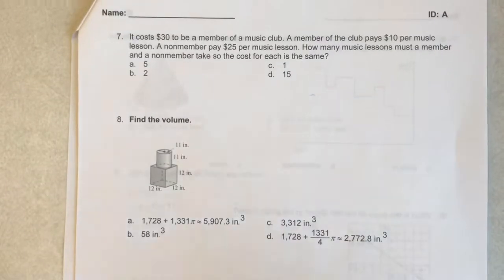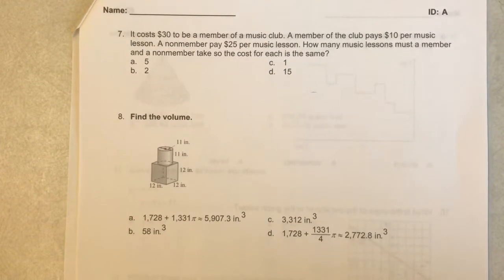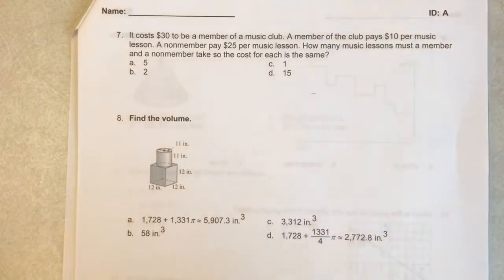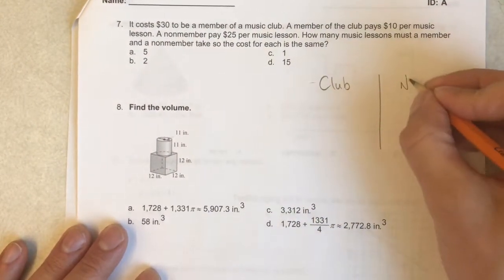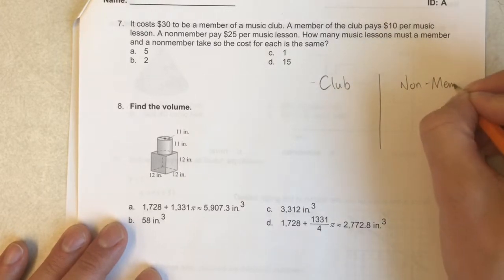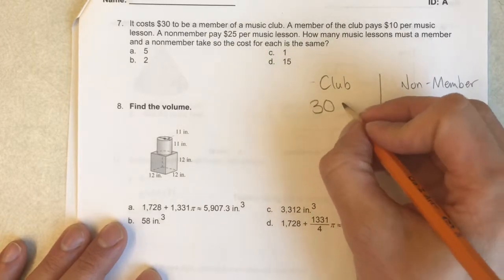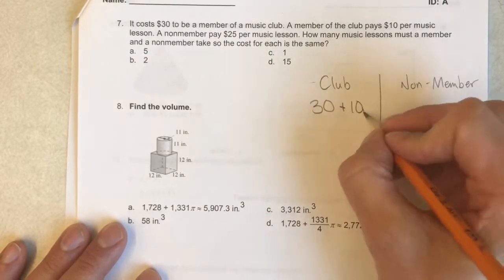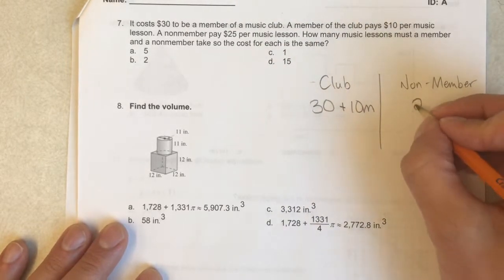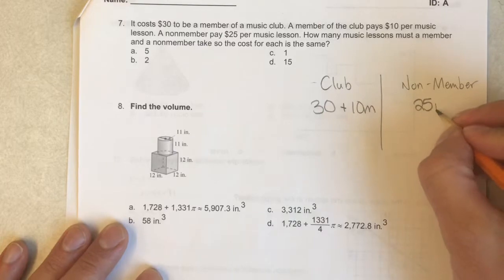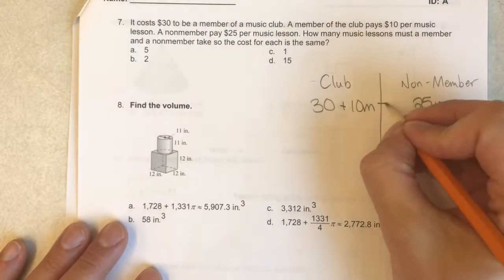Problem 7. It costs $30 to be a member of a music club. A member of the club pays $10 per music lesson. So if you're a member of the club, versus a non-member. Member of the club, you pay $30 right away to get in, plus $10 per music lesson. I'll put M for music. A non-member pays $25 per music lesson. How many music lessons must a member and a non-member take so that the costs are exactly the same?